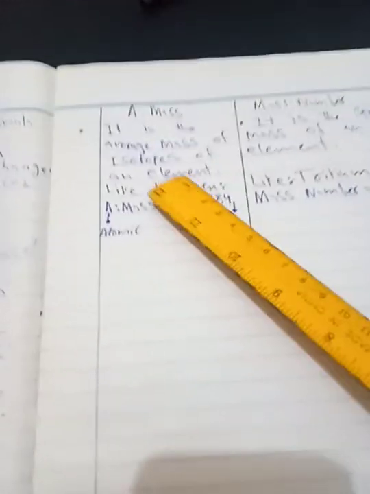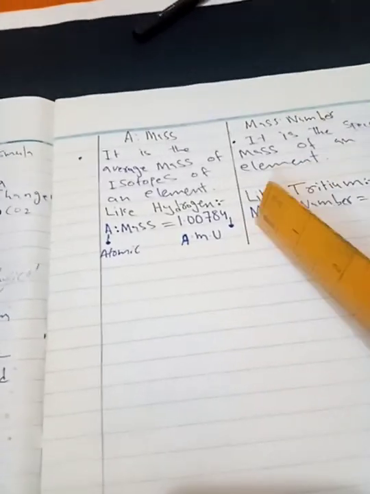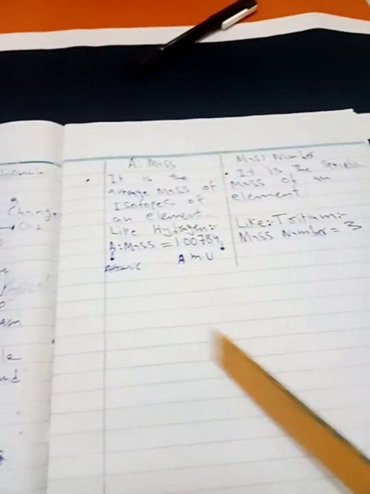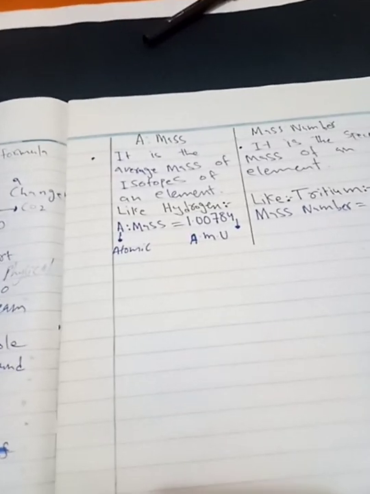As you know, hydrogen has three isotopes: protium, deuterium, and tritium. When we calculate the mass of hydrogen, we take the average of the atomic masses of all the isotopes of hydrogen.